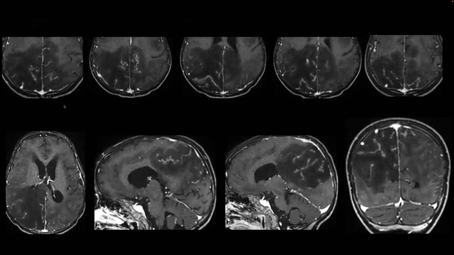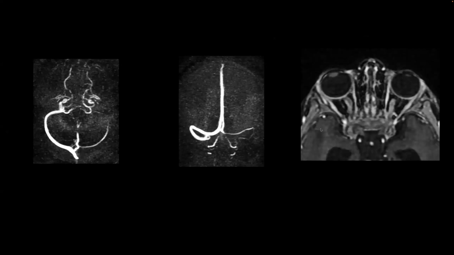Post-contrast, that time demonstrated leptomeningeal nodular enhancement in the bilateral parieto-occipital regions and the temporal lobes, especially on the right side. The venogram did not demonstrate significant findings. It's a normal variant on the left side, and the child also had bilateral optic neuritis.